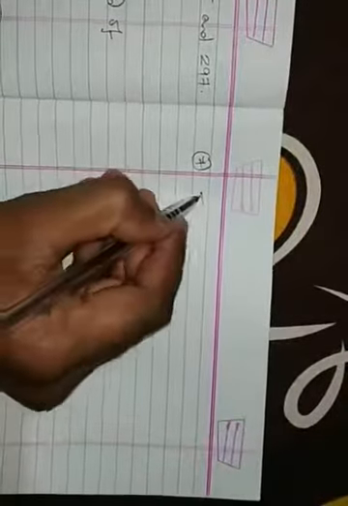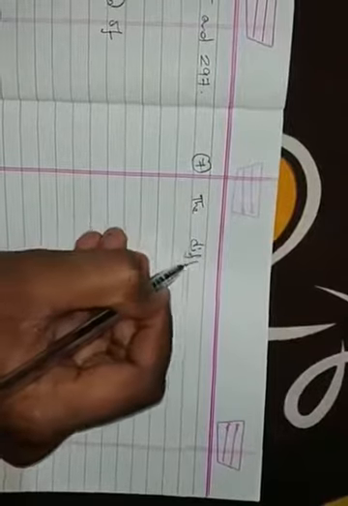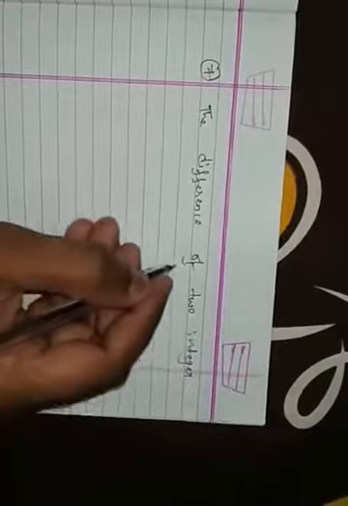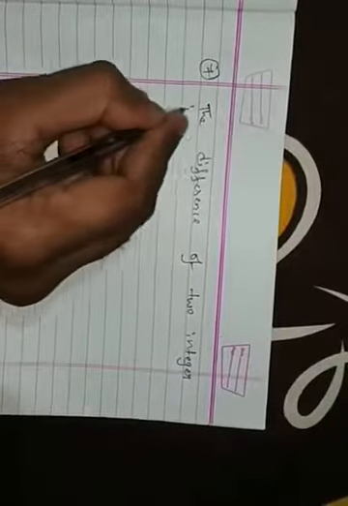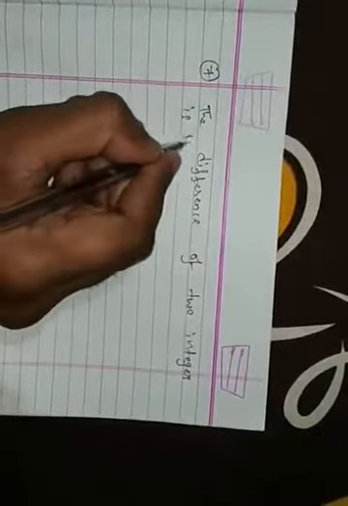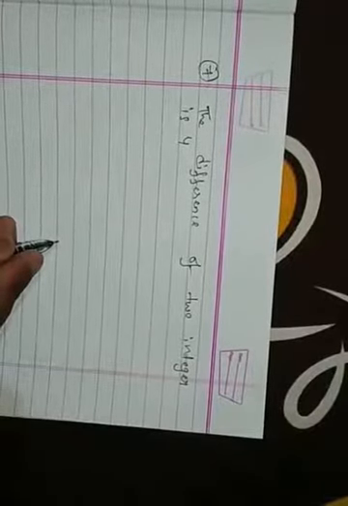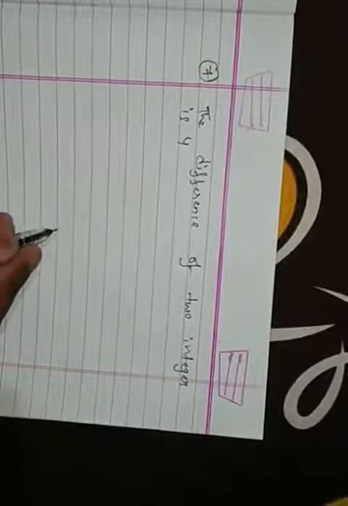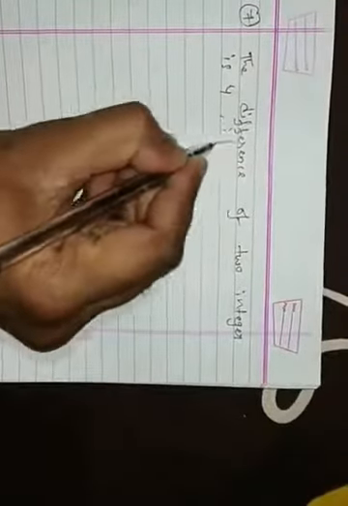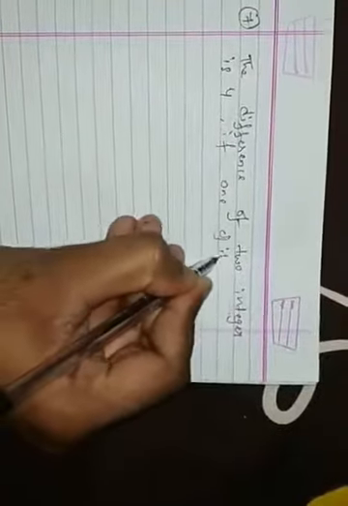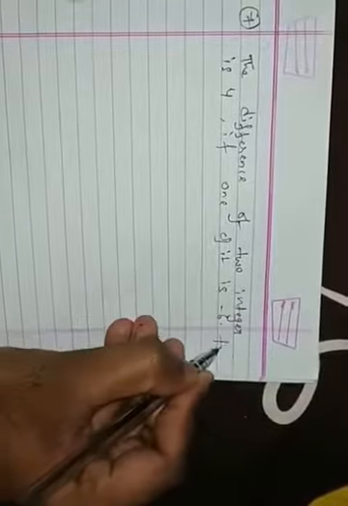The difference of two integer is 4. The difference of two integer is 4 if one of it is minus 6, find the other.